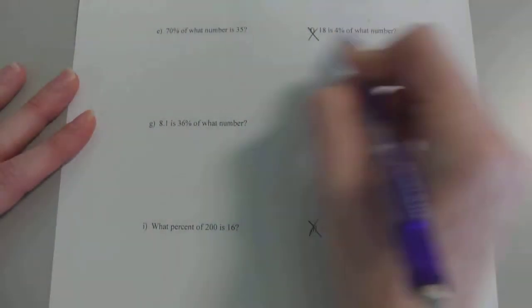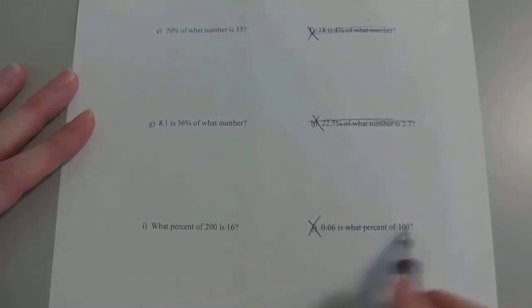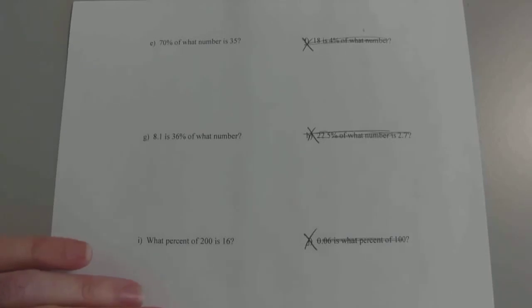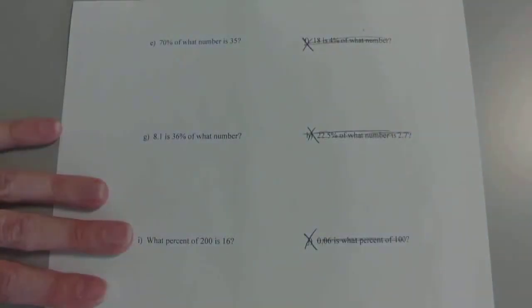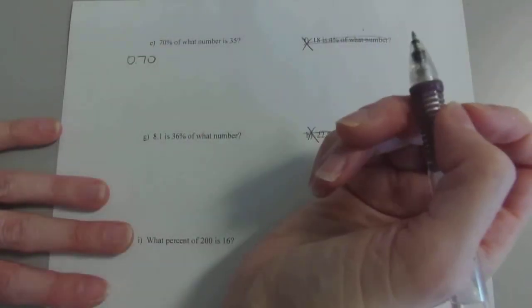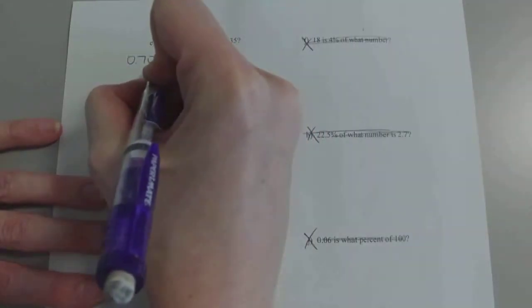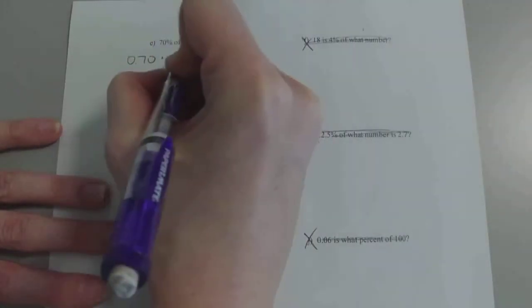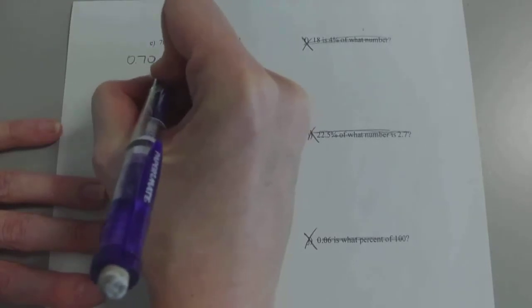Again, there's a lot going on here, but we're just not going to worry about any of these ones on this side. And we're just going to do all of them just two ways, okay? So let's look at 70% of what number is 35. So let's do it with the equation first. What do we have to do with 70%? Put them as a decimal. What is 70% as a decimal? 0.70. Of means what?